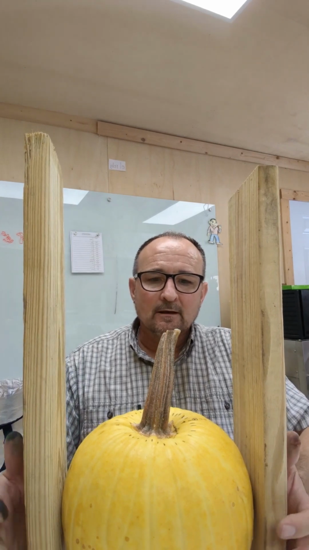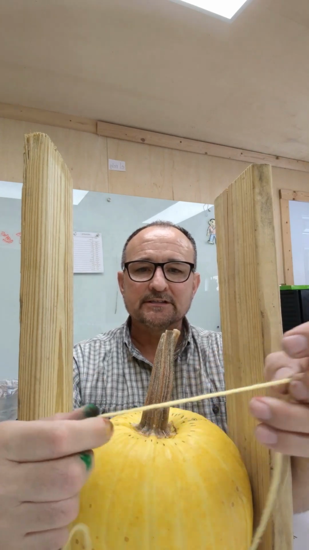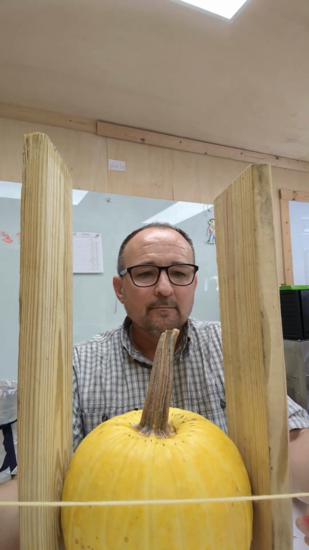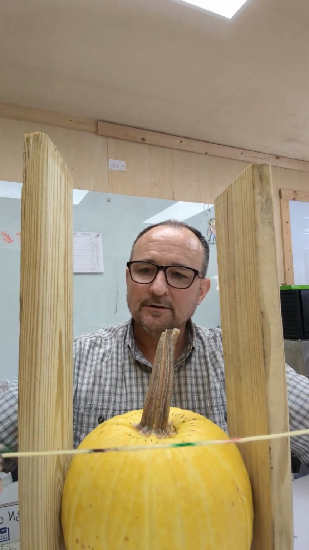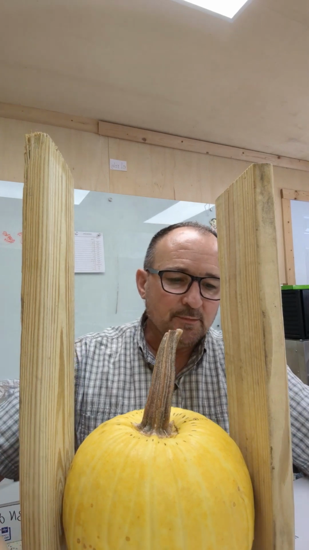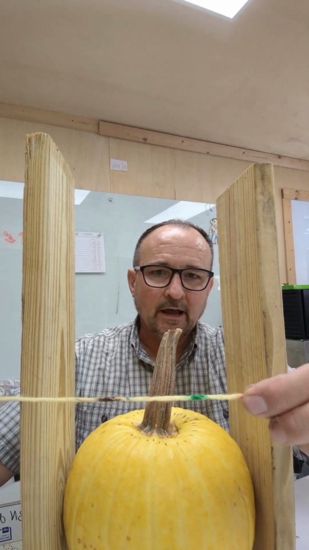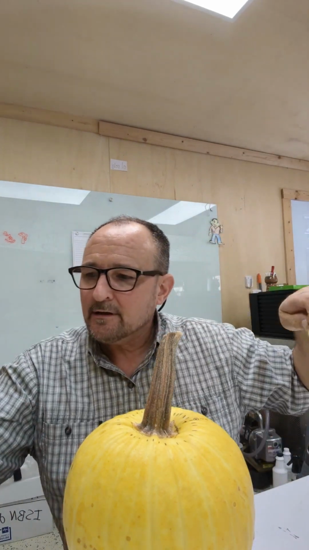Okay, and I've already measured this actually. Oh, I started at the wrong end. You've got to start with the green at the end, and stretch it, and it would be the red one. So that's the width, that's why it's in red.